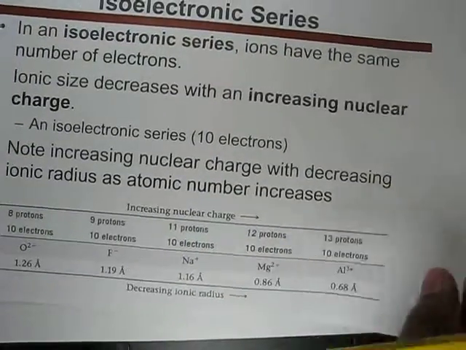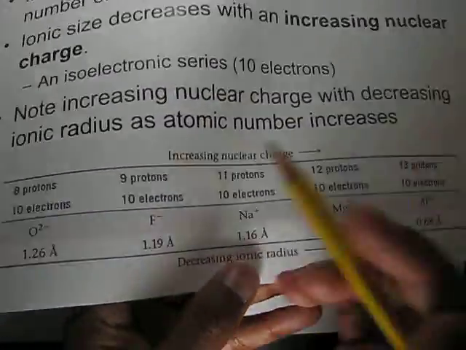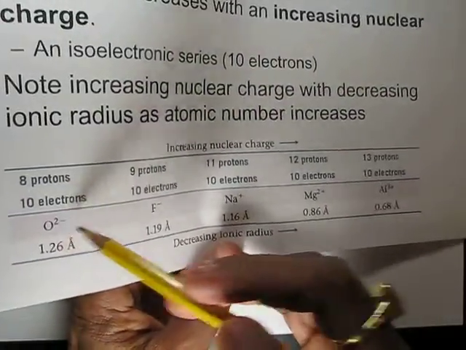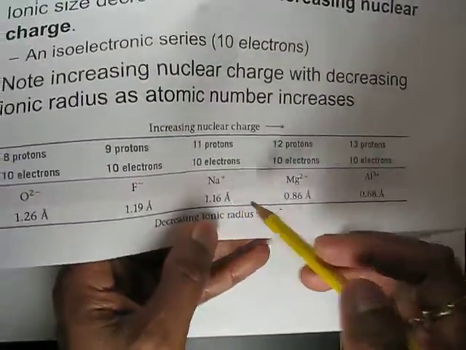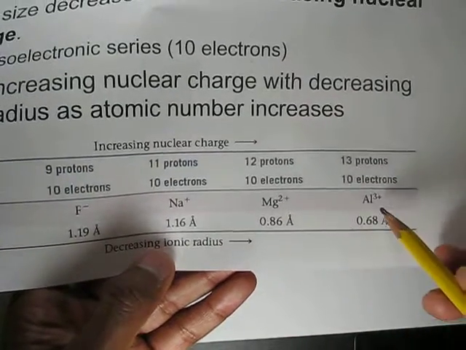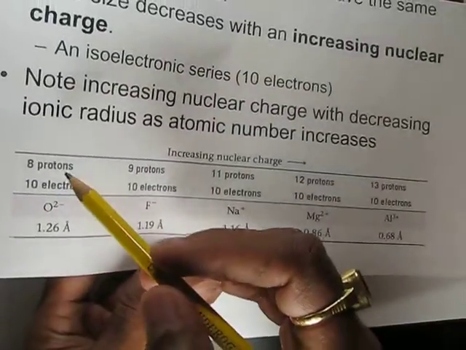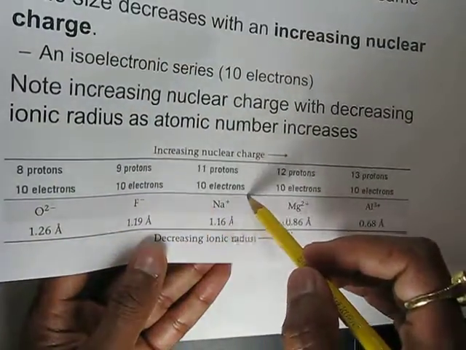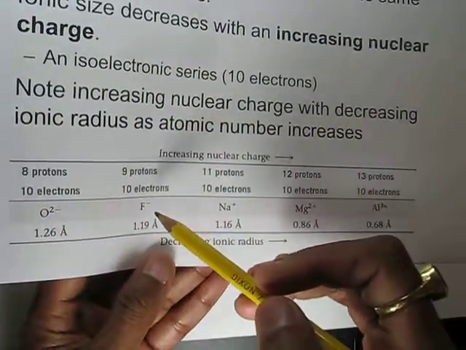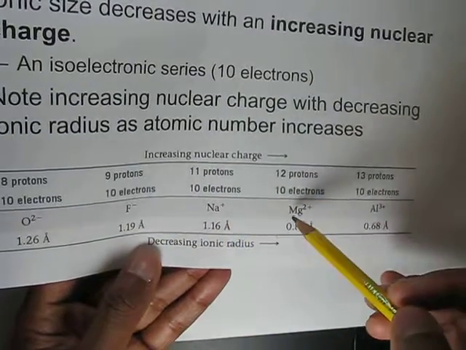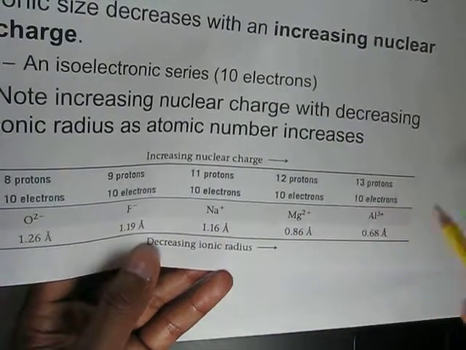You can see there are 5 examples given here: oxygen anion, fluorine anion, sodium cation, magnesium cation, and aluminum cation. They all have 10 electrons: oxygen 2-, fluorine 1-, sodium 1+, magnesium 2+, aluminum 3+.